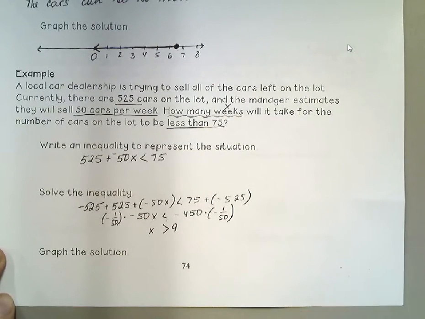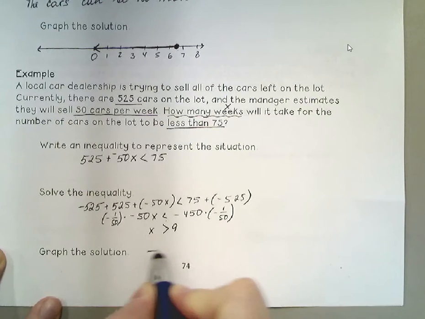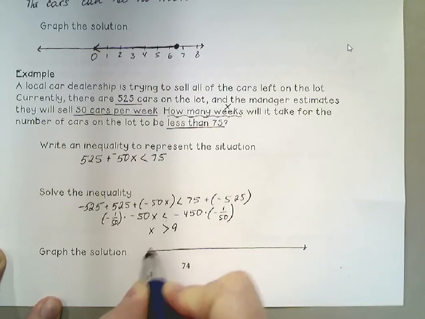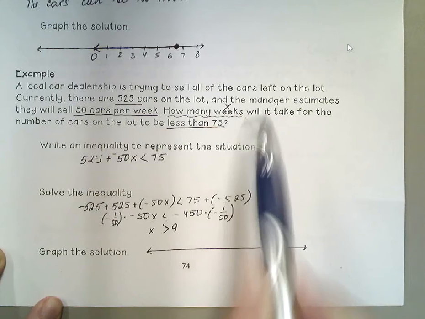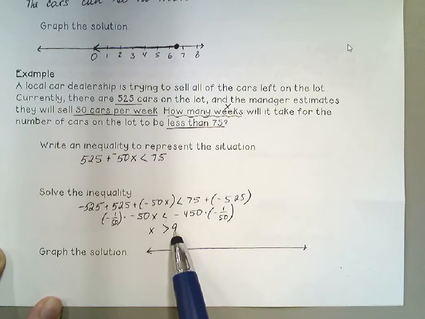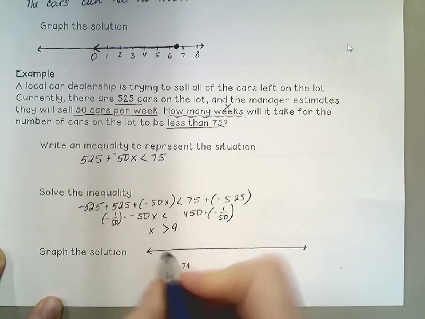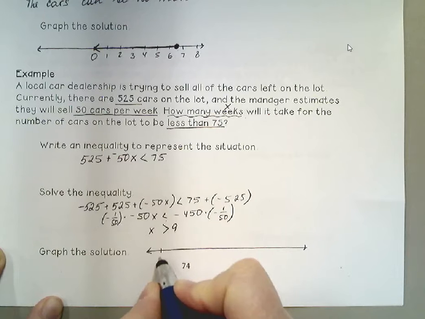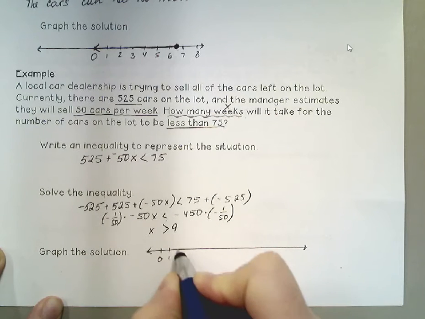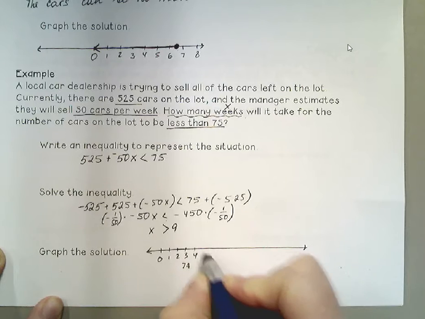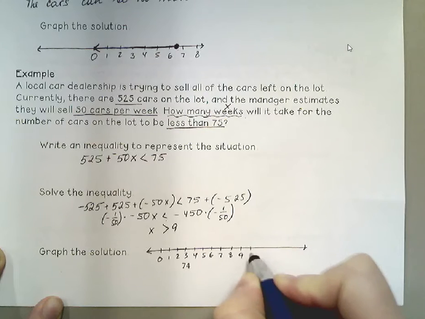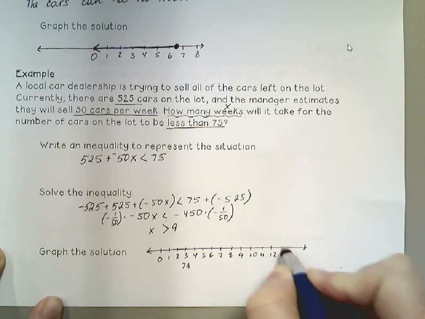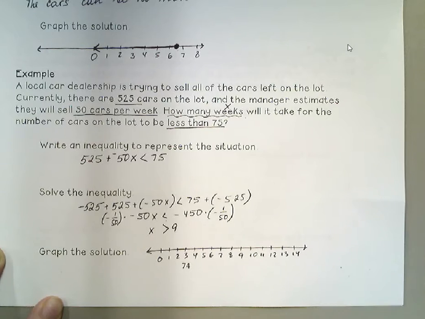Okay, and now I'm going to graph it. I'm drawing the number line, and the question is how many weeks will it take? So it will take more than 9 weeks. It means that 9 cannot be the answer. It has to be more than 9. So when I'm graphing it, let's start graphing from 0, 1, 2, 3, 4, 5, 6, 7, 8, 9, 10, 11, 12, 13, 14, and it will continue.